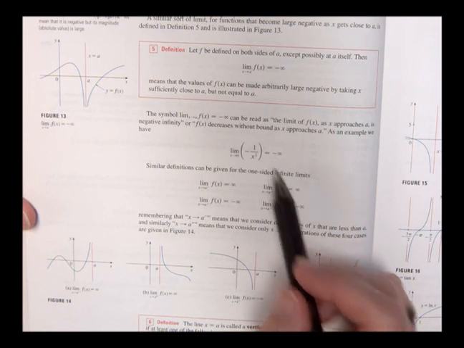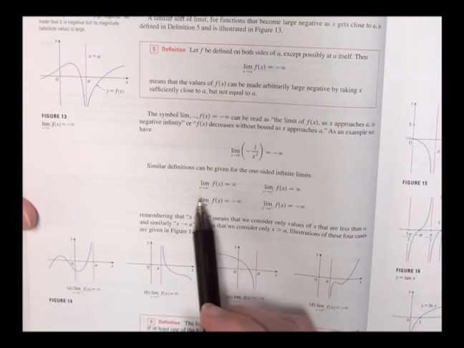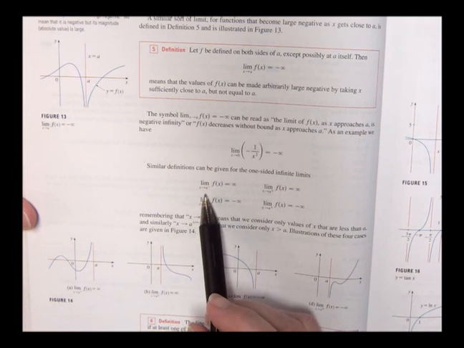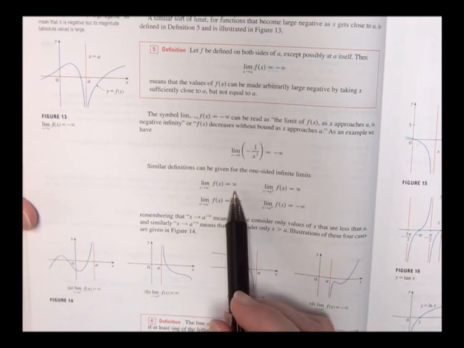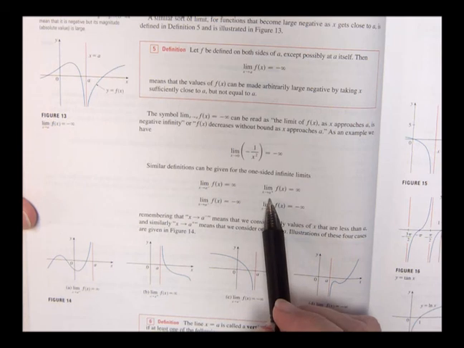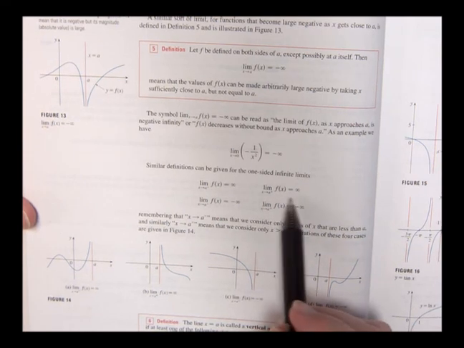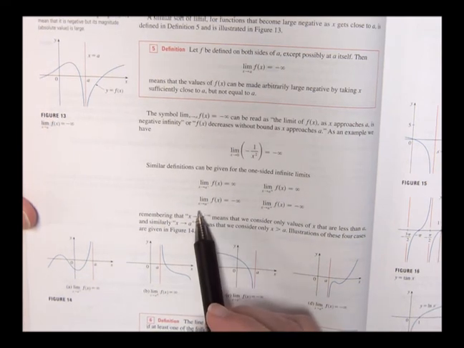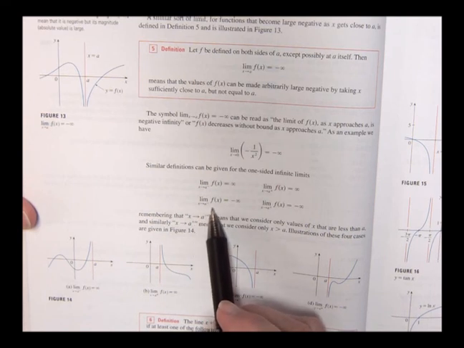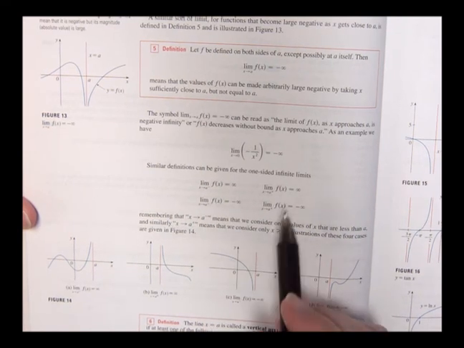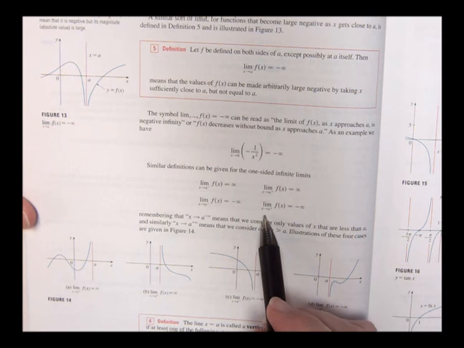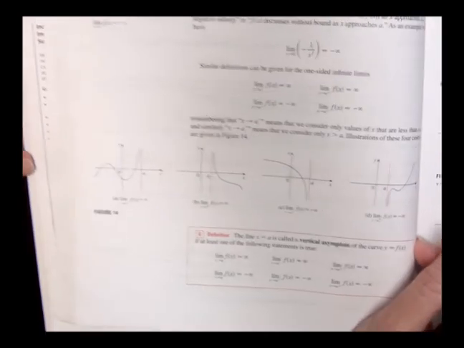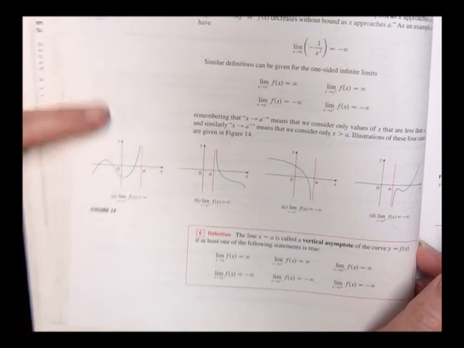So, you can have the limit as x approaches a from the left of f of x is infinity. The limit as x approaches a from the right of f of x is infinity. The limit as x approaches a from the left of f of x is negative infinity. And the limit as x approaches a from the right is also negative infinity. Just some more examples here.